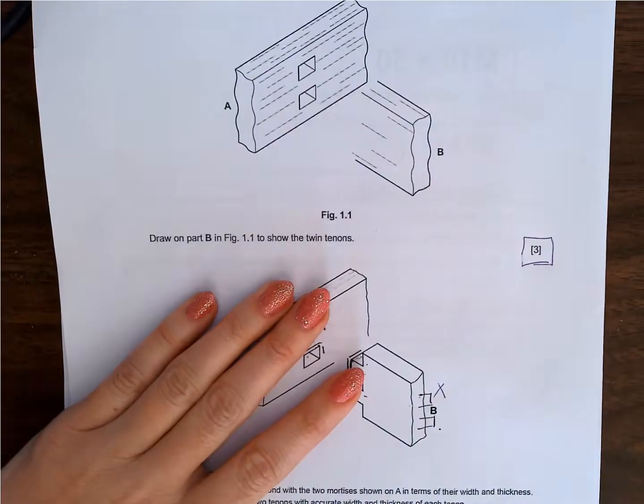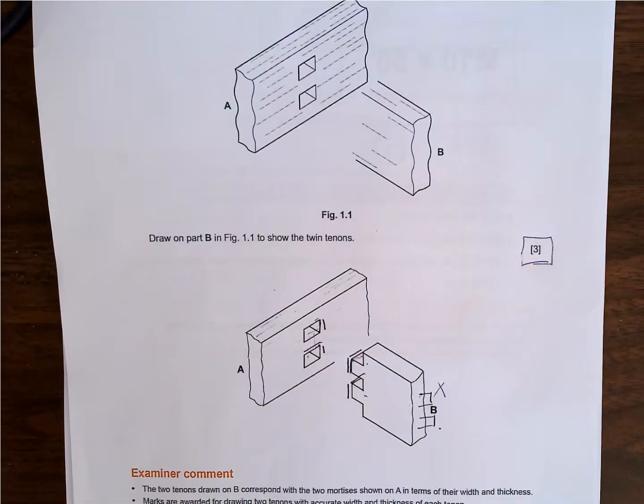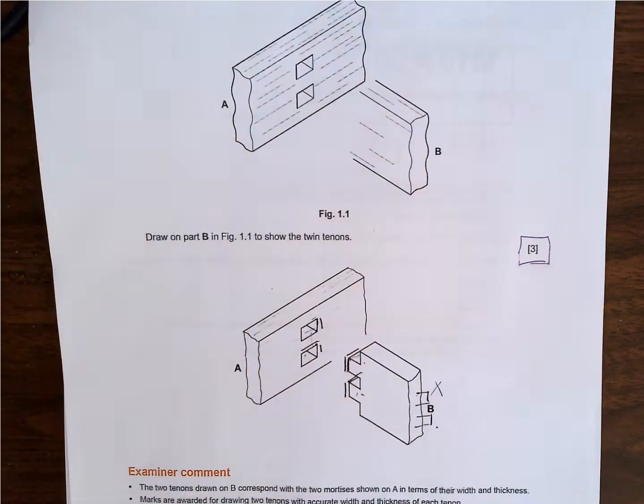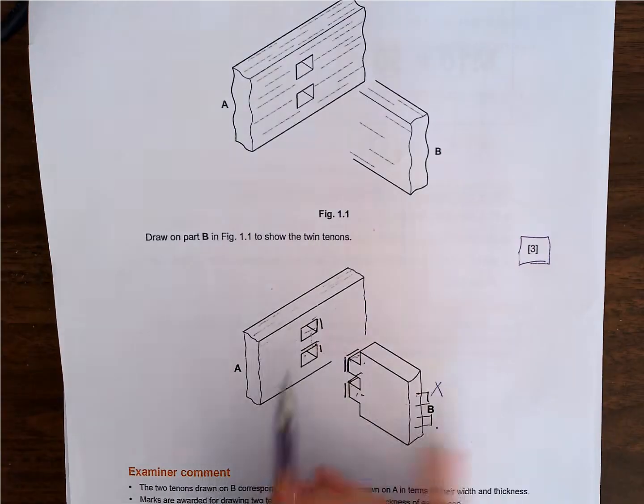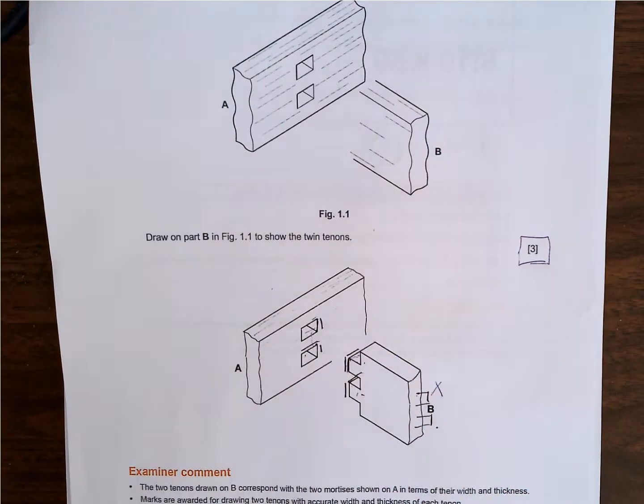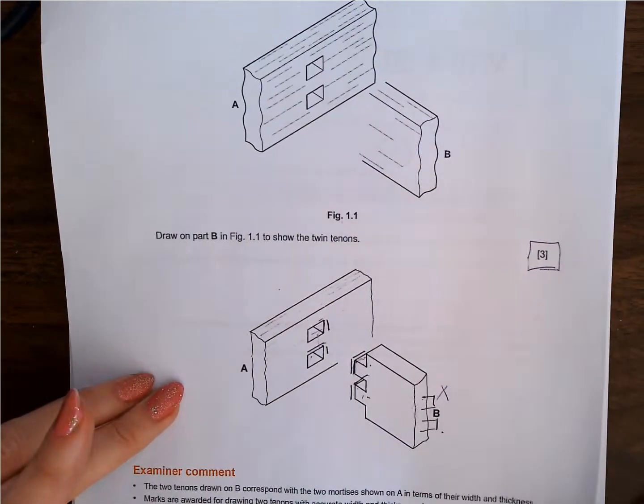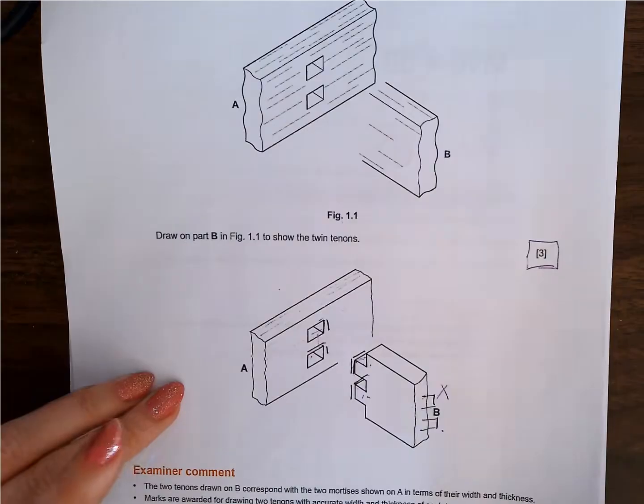It's a 3-point mark. So first of all, is it on the correct side? Did you use straight lines? Is the measurement quite similar to block A, and would it fit in properly? All right, so please work on your drawing skills if that's not up to scratch. But most of all, you should have practiced it quite a lot beforehand.